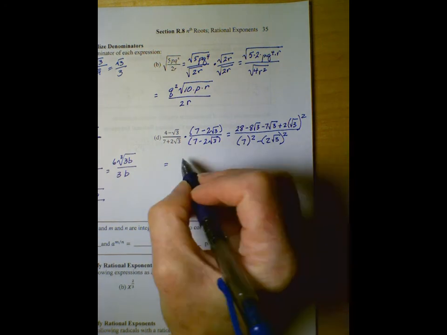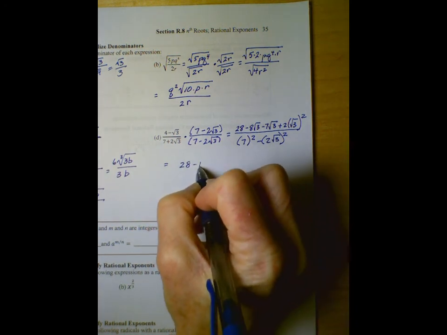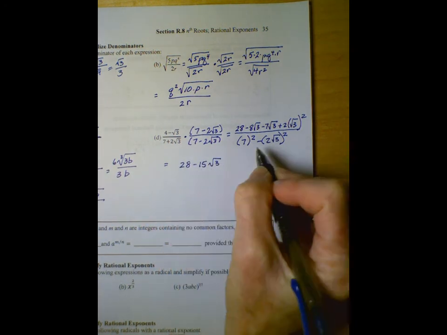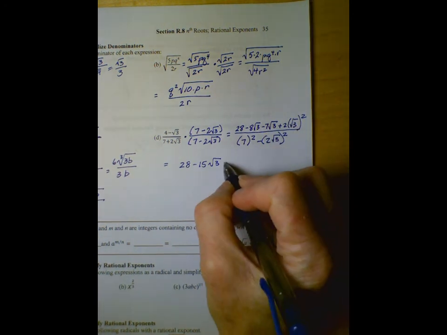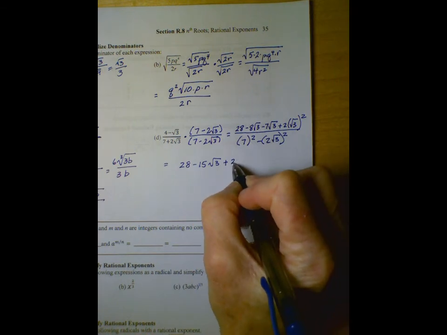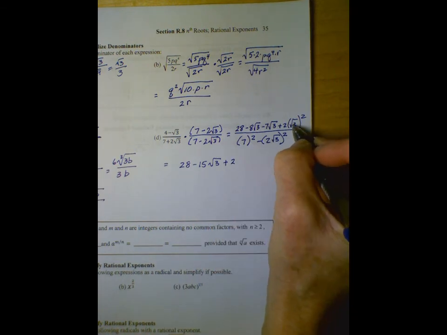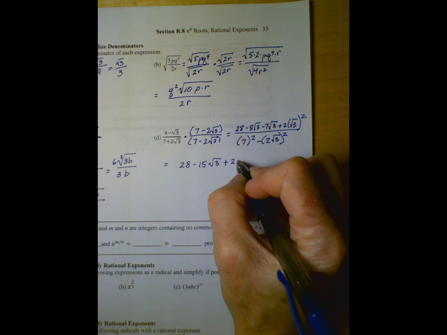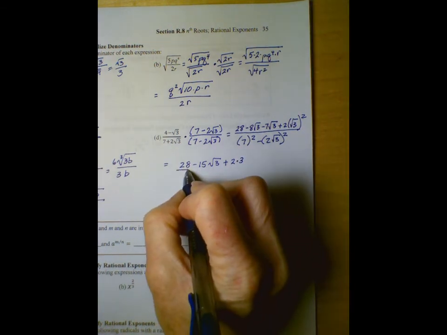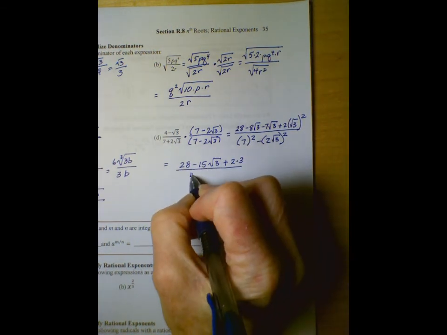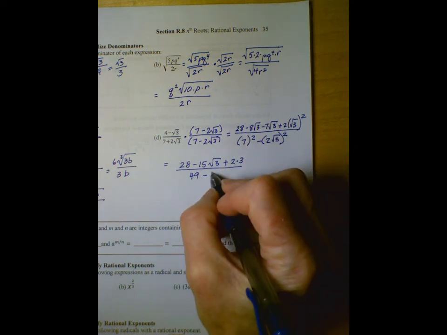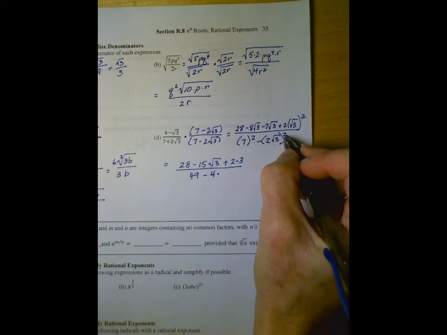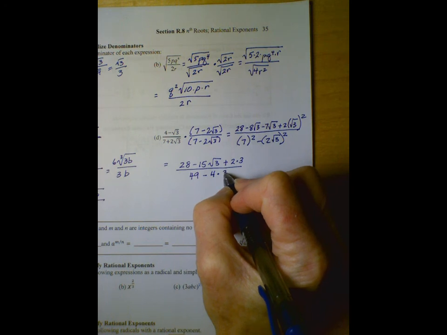Okay, so in the top we have 28 minus 15 square roots of 3, negative 8 and negative 7, and then we have plus 2 times the square root of 3 squared. Well, that's going to be the square root of 9, which of course is 3. All over 7 squared is 49 minus 2 squared. Now here the 2 is getting squared, so that's 4 times the square root of 3 squared is 3.